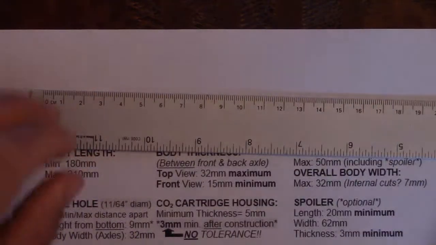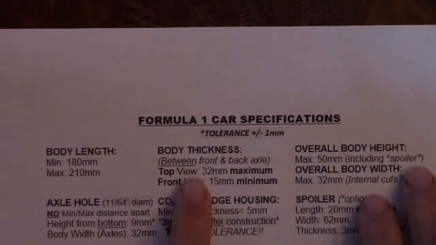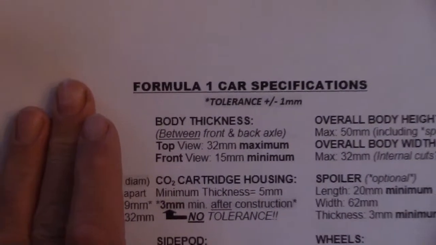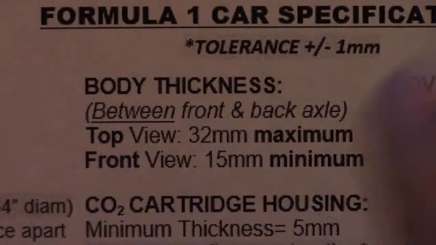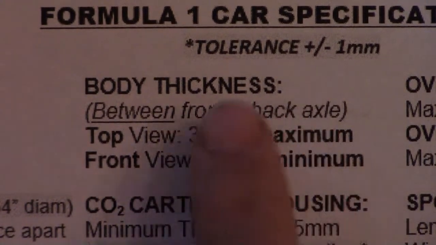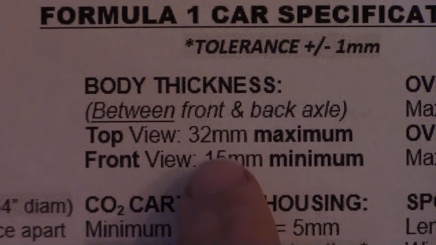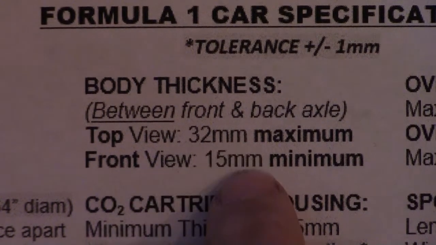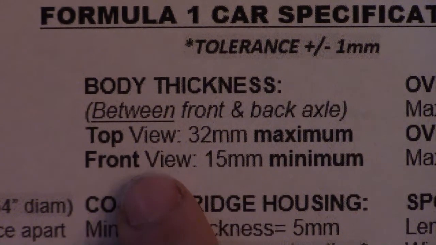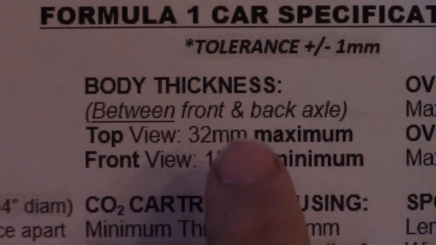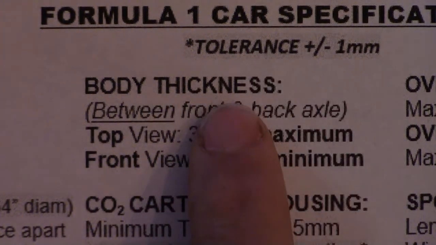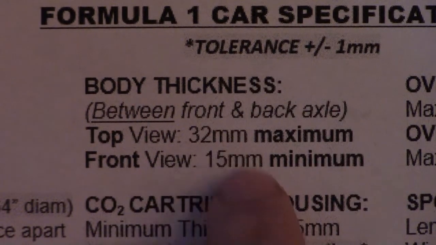Okay, now let's move on to another specification, body thickness. This is between the two axles, so we don't really know if we are or aren't meeting the spec until we know the location of the wheels and the axles. Let's just focus on front view. Front view says 15 millimeters is the minimum thickness of the car body between the wheels.